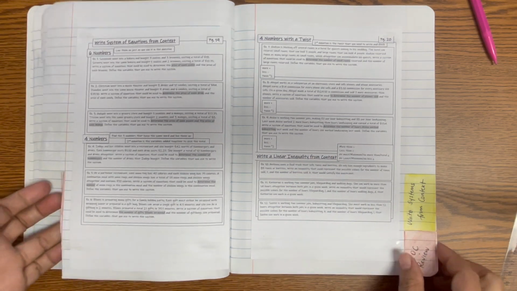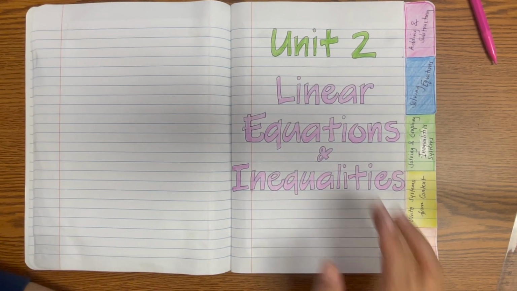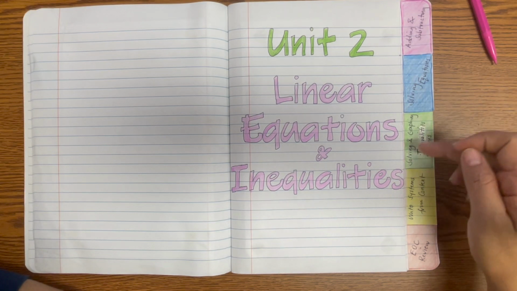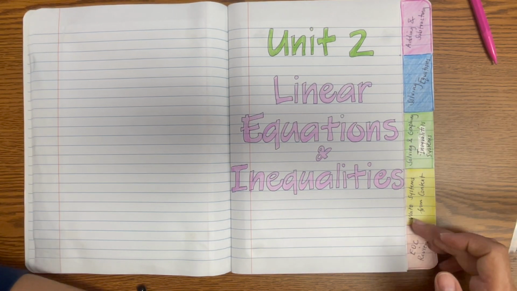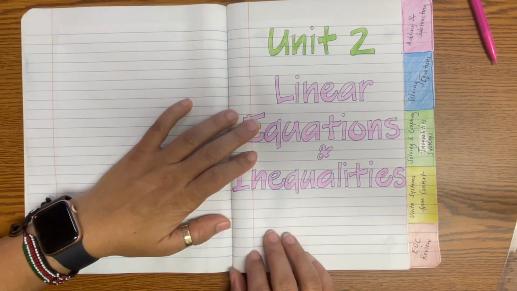All right, and every tab I've gotten to the end. So now when I do this, I should be able to see all my tabs. So Unit 2, linear equations and inequalities: we're adding, subtracting, solving equations, solving and graphing inequalities and systems, writing systems from context, and reviewing for our EOC. That is our Unit 2 notebook setup.